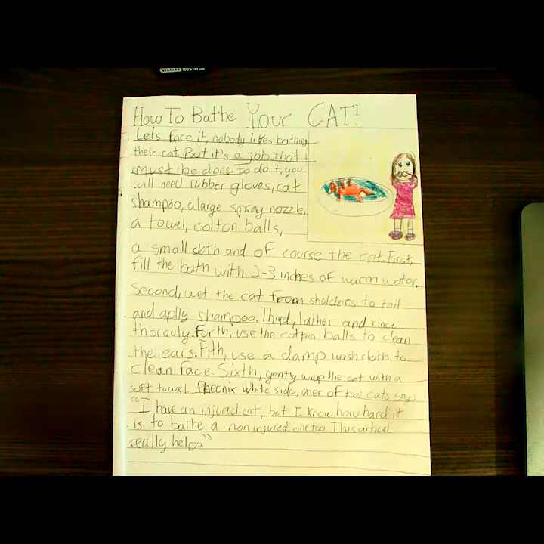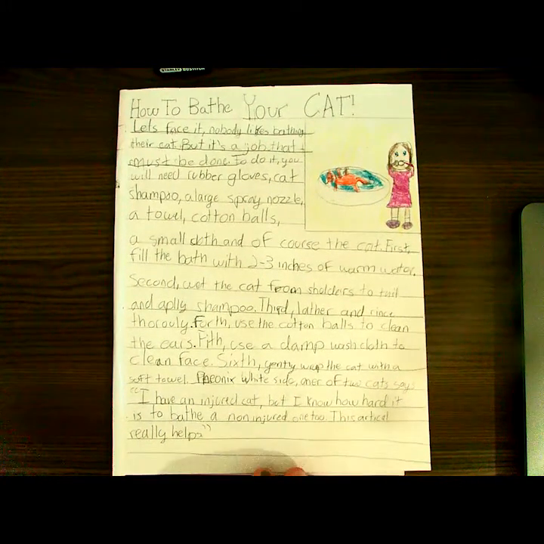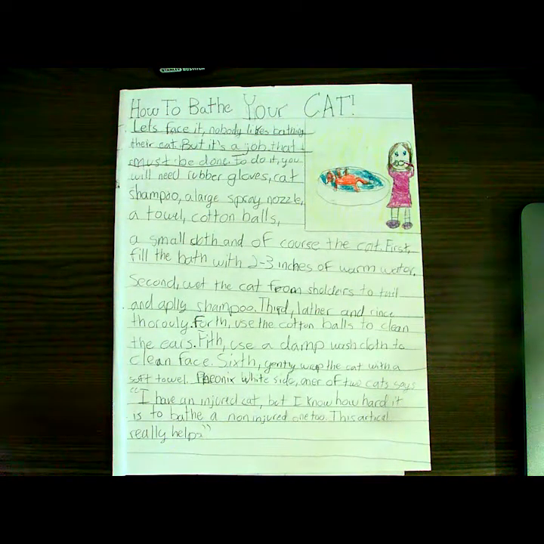Third, lather and rinse thoroughly. Fourth, use the cotton balls to clean the cat's ears. Fifth, use a damp washcloth to clean the cat's face. Sixth, gently wrap the cat with a soft towel. Phoenix Whiteside, owner of 2 cats, says, I have an injured cat, but I know how hard it is to bathe a non-injured one too.